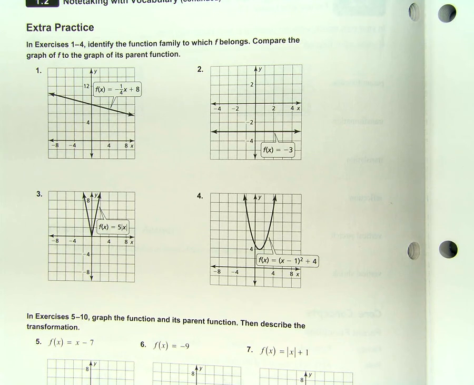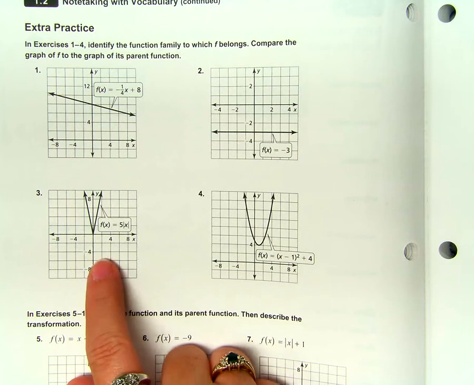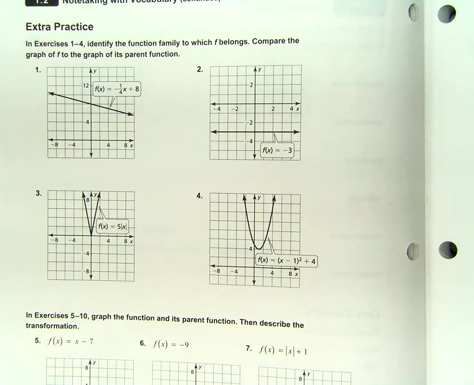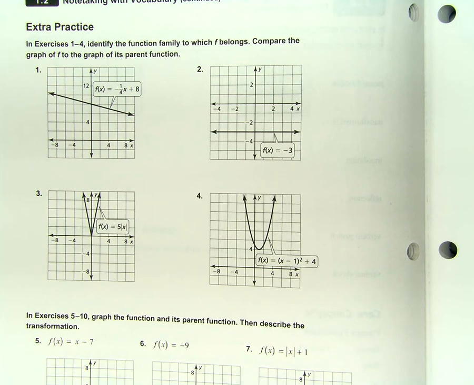So very quickly, everyone look with me at number 3. If we're looking at number 3, what's the first thing we need to say? We need to say it's absolute value, and we need to say that there's no vertical shift. And that's all you have to say on number 3.